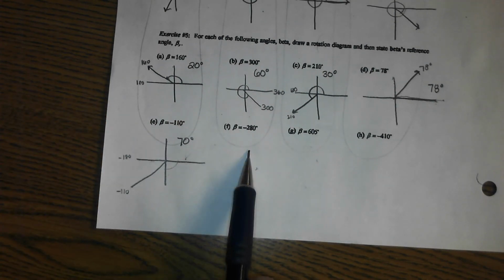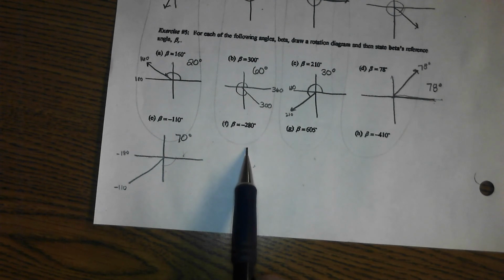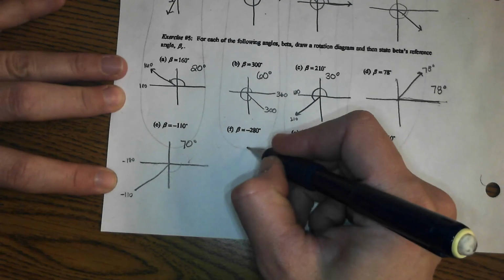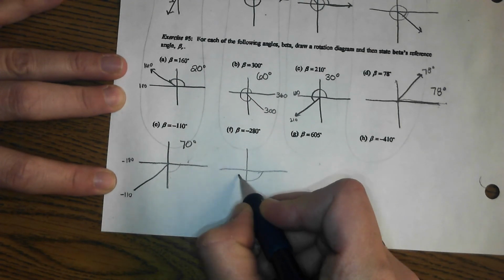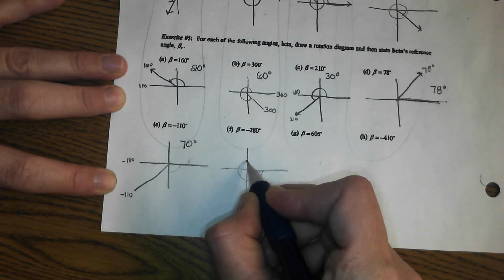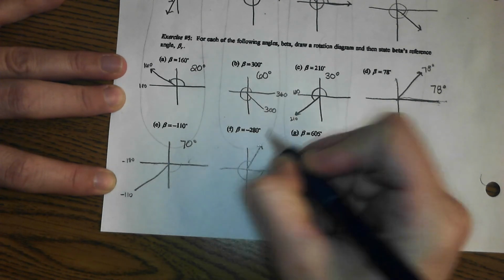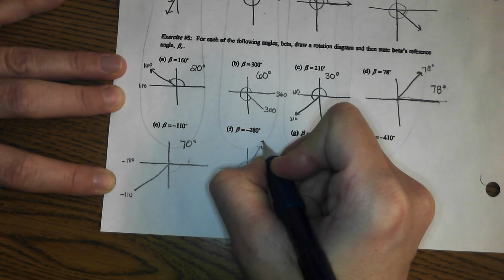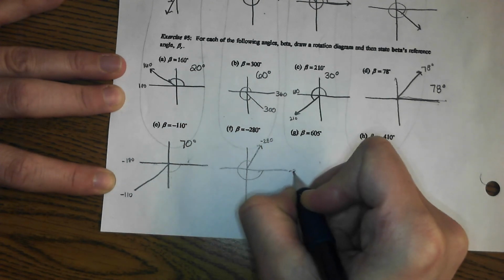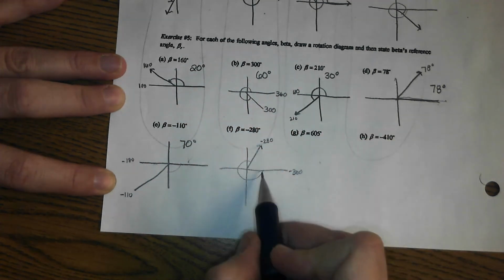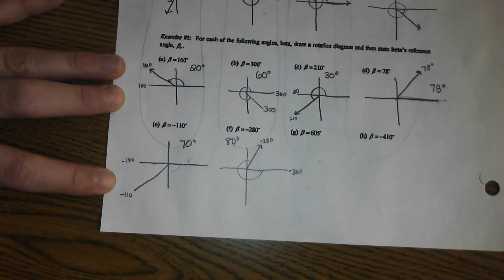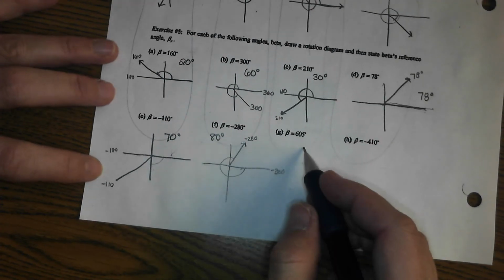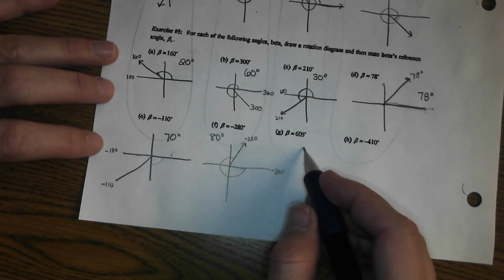In F, Jack T. 80, let's see about that. There's 0, negative 90, negative 180, negative 270. So negative 280 would be here. What'd you say? And that's negative 360 if we keep going. And that's the closest x-axis, so that is correct. 80 degrees. Nice job. Ooh, 605. We're slim pickings on the ones.